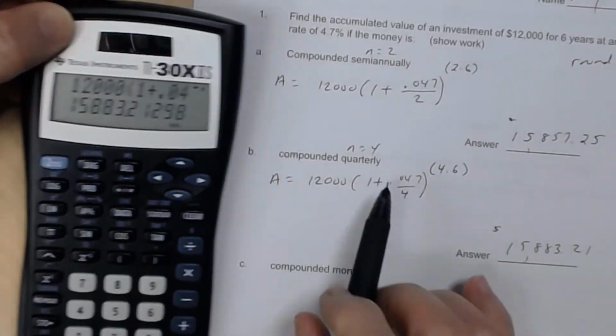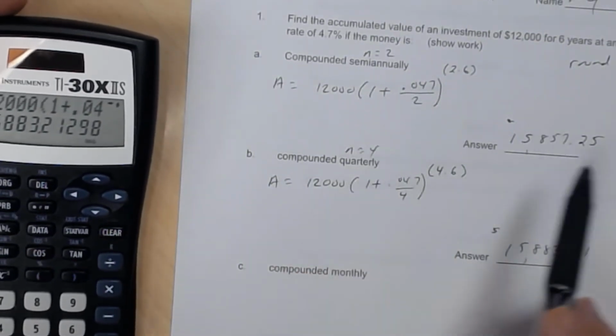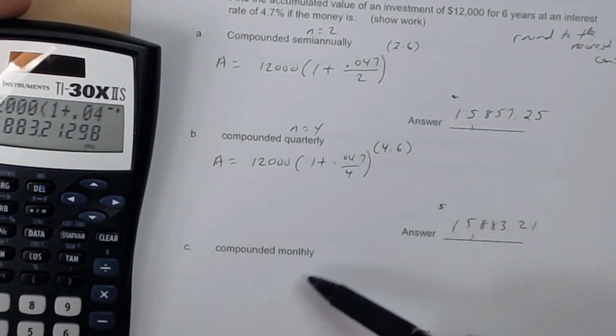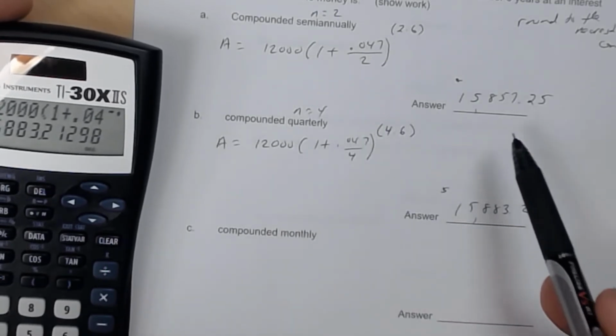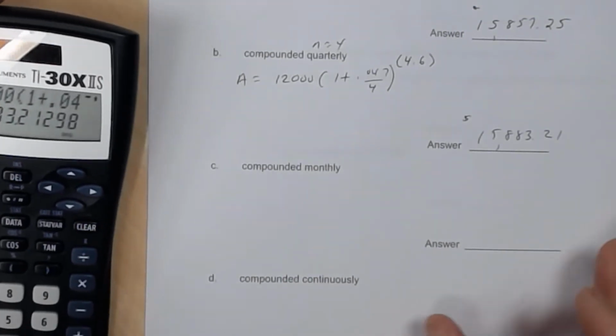Now, notice that as we mentioned in class, the more times it's being compounded, say n is 2, n is 4, notice what's happening to the accumulated amount. It increases. So the more times it is being compounded per year, the more you earn. It's not much, but it's still something.